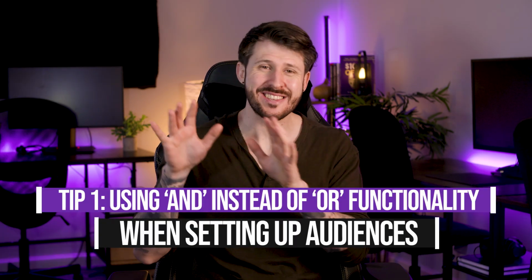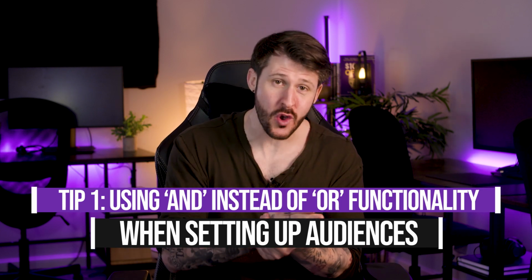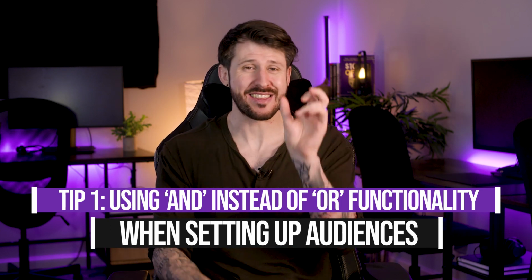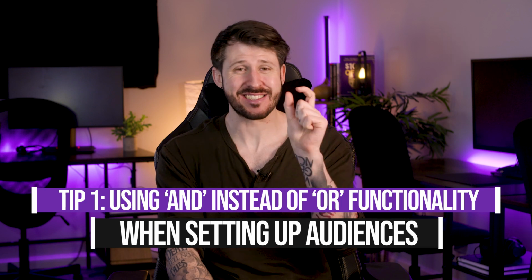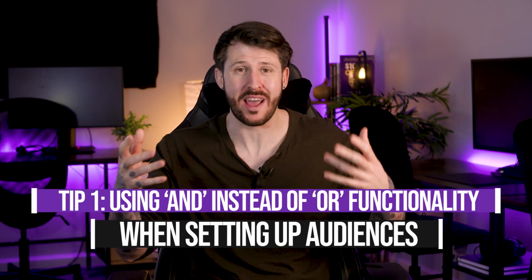So firstly, when setting up audiences, ensure that you are using the "and" functionality instead of the "or" functionality when setting up audiences. This is the most common error I see and can resolve a huge portion of the issues that most people face in regards to LinkedIn ads.